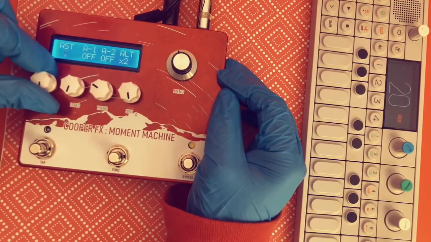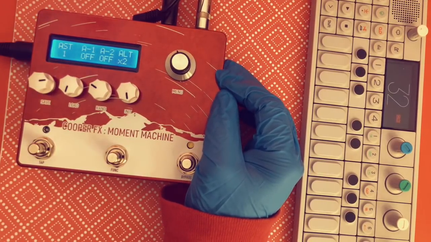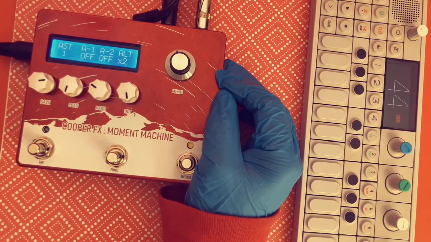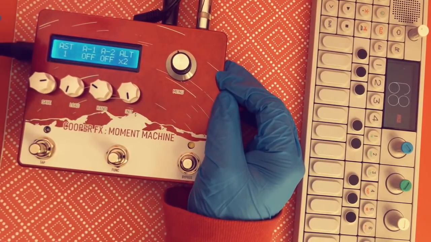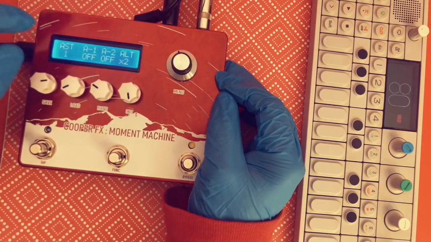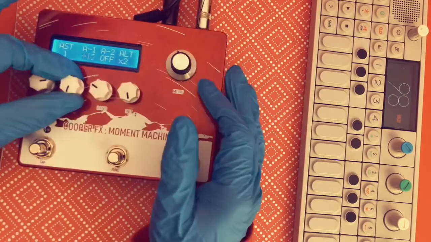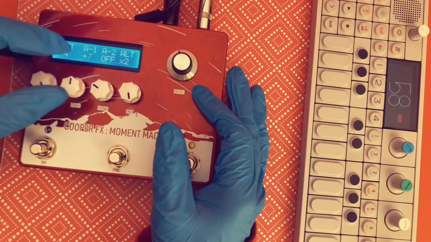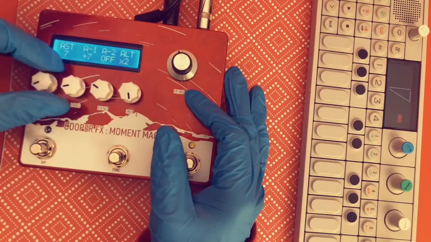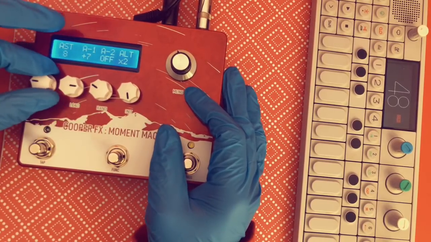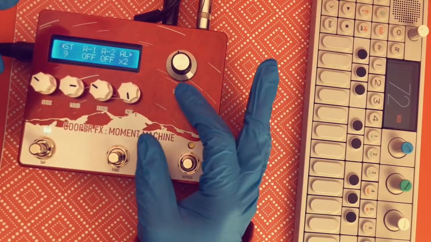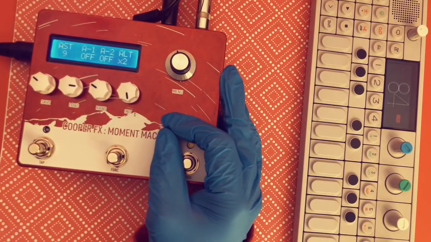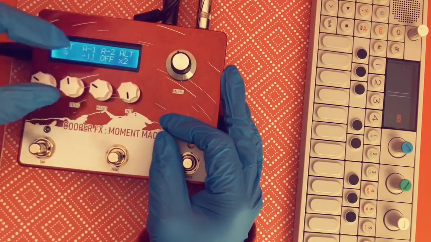I am going to say for the first 8 steps, I want it to be +7. So I'm going to do that, bear with me. Okay, and then for my last set of 8 notes, because remember it's based off of a 16-step sequence, I want it to be -1.